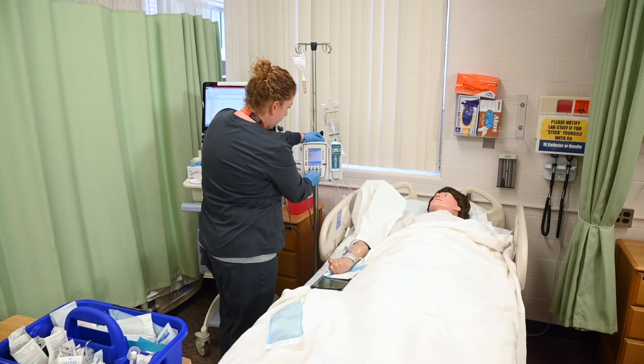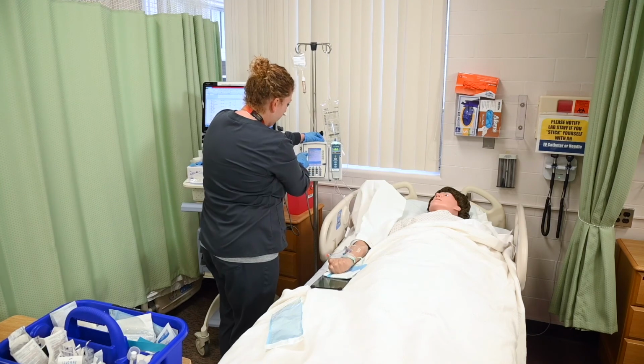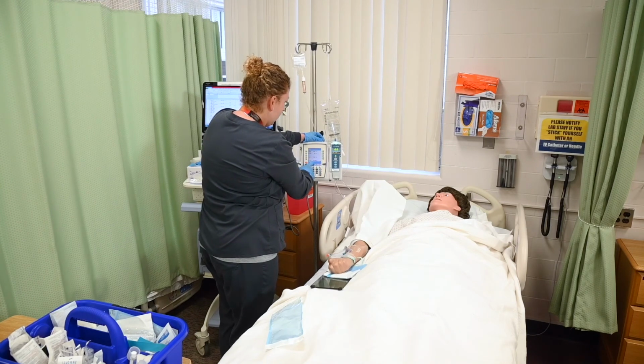Channel select, secondary. I'm going to find my medication. Choose the correct dose and volume. Verify that that's correct. Verify again. Press next to confirm. Verify the secondary clamp is open and then press start.